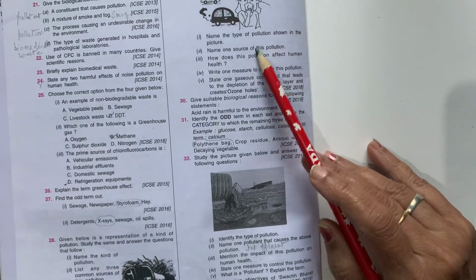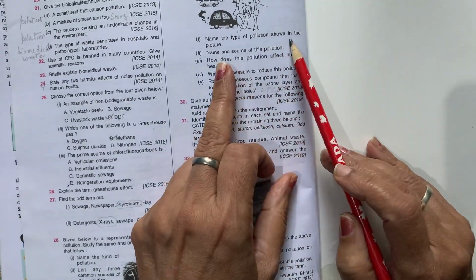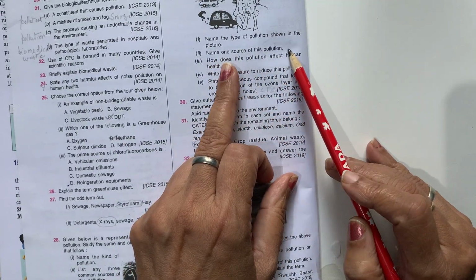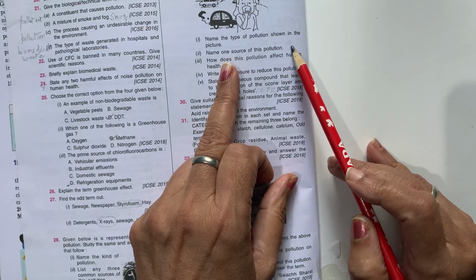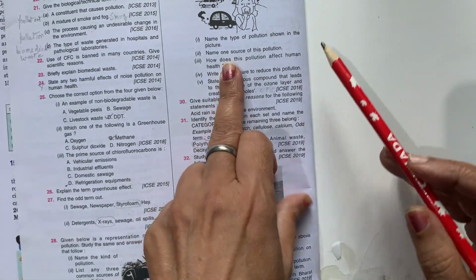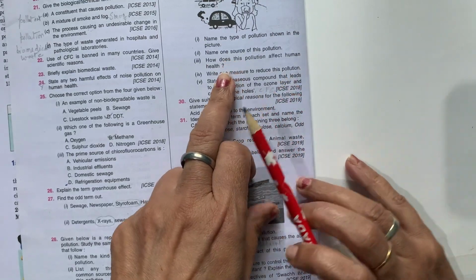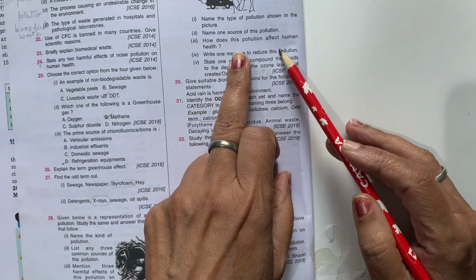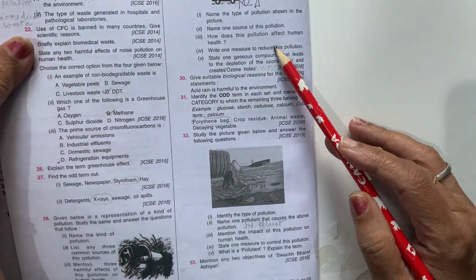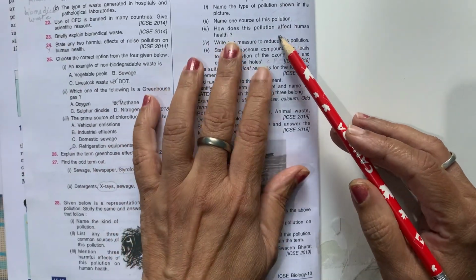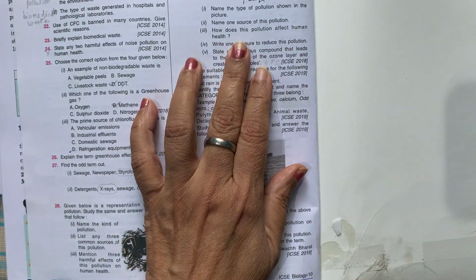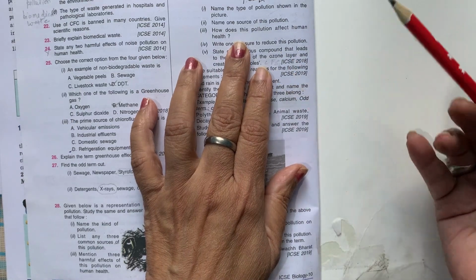Representing a type of pollution, study the picture and see. It is air pollution, a type of pollution of the air. Four sources of this pollution: industrial factories, fumes and various harmful gases coming out from the factories. How does pollution affect human life? These gases result in various hazardous effects in human beings. They result in various diseases.